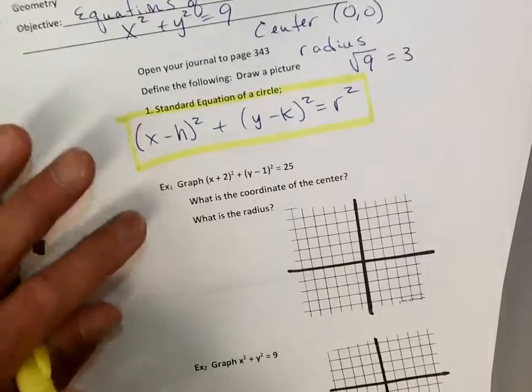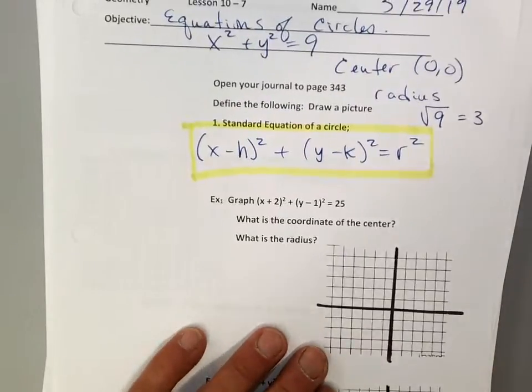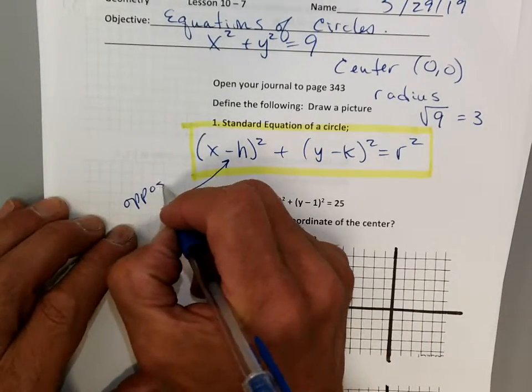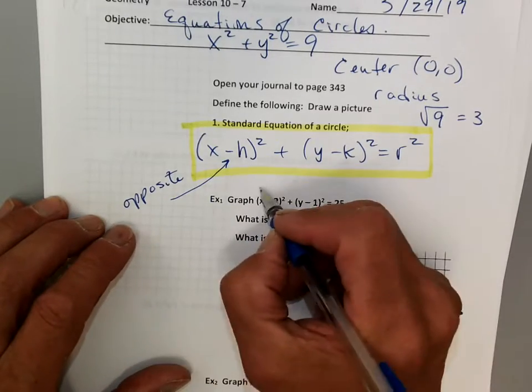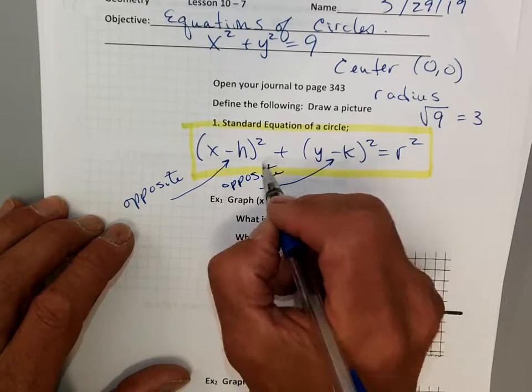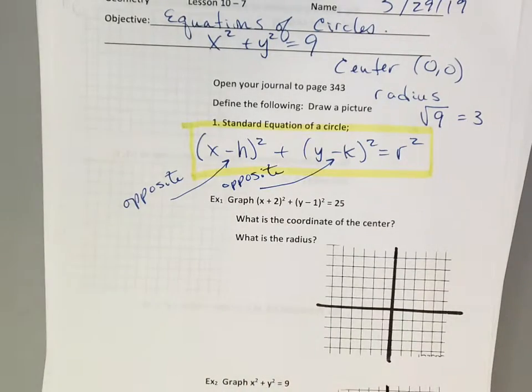In math, we have learned that the negative means opposite. Remember my silly little dance? It's on the inside of the parentheses. I'm going the opposite direction, right? So if it says plus 3, it's going to be back 3. If it says minus 3, it's going to be to the right 3. Remember when we did that little dance? So you'll never forget. It's always the opposite.